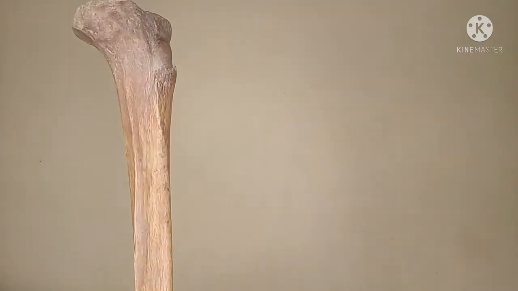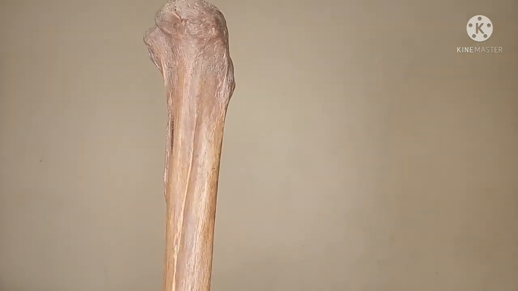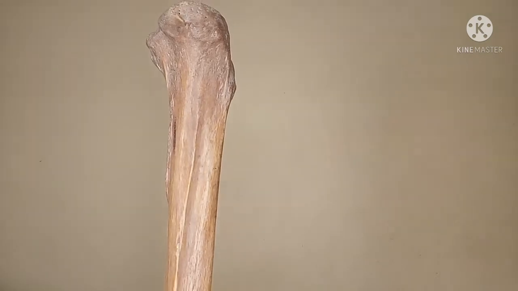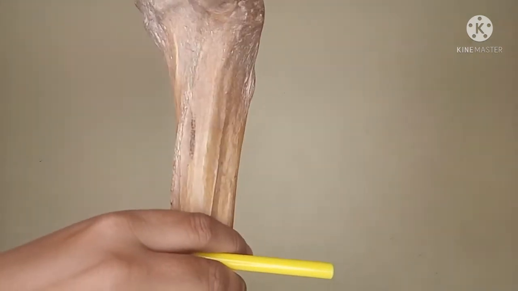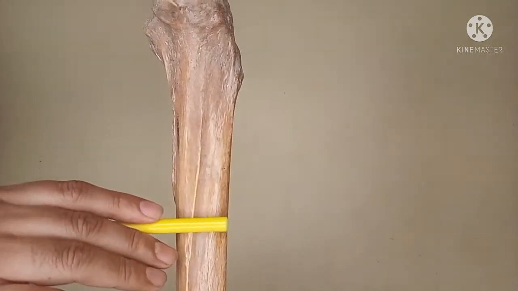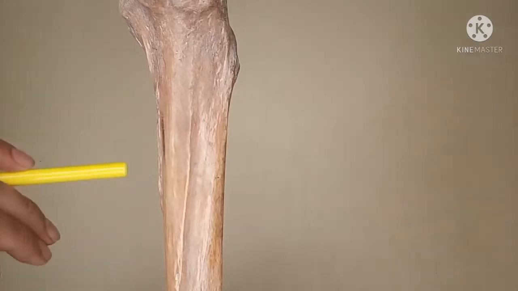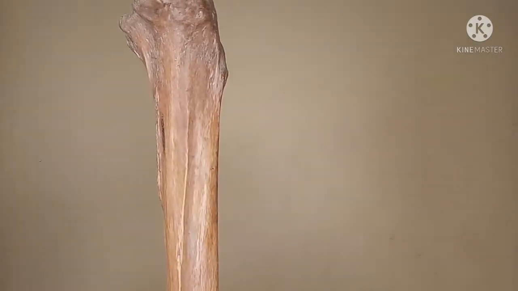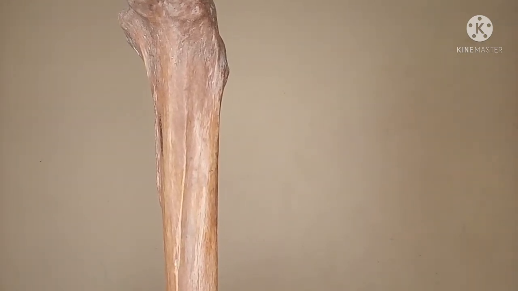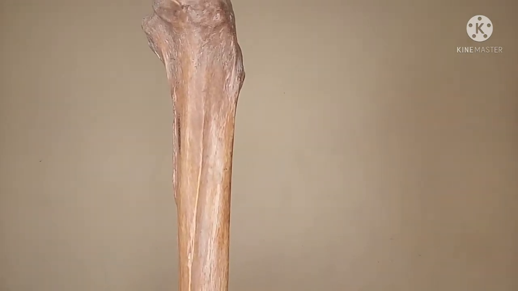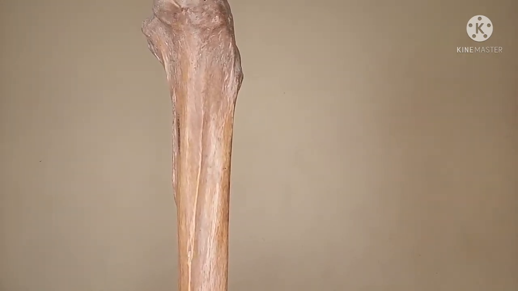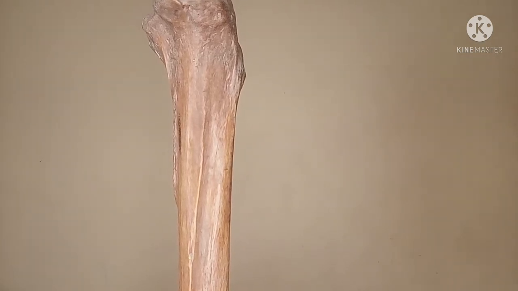Now the shaft. The shaft of the tibia is prismoid in shape and has three borders and three surfaces. The borders are the anterior border, the medial border, and the interosseous border. The three surfaces are the medial surface, the lateral surface, and the posterior surface.